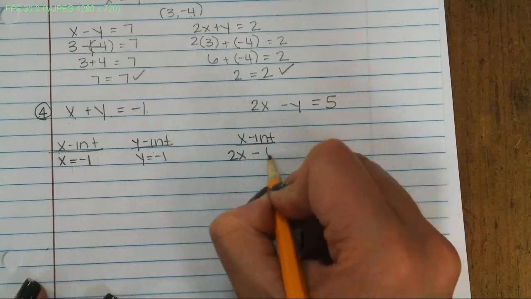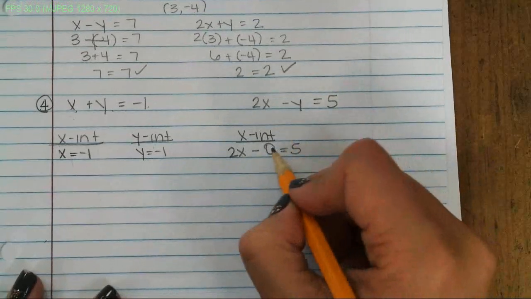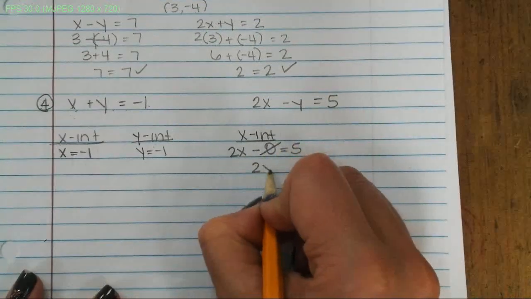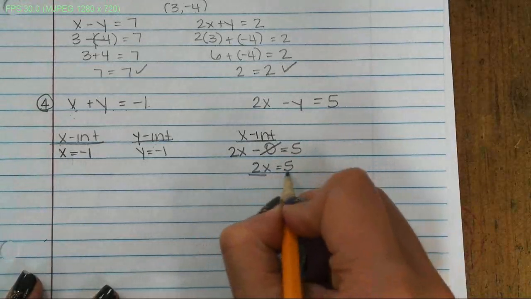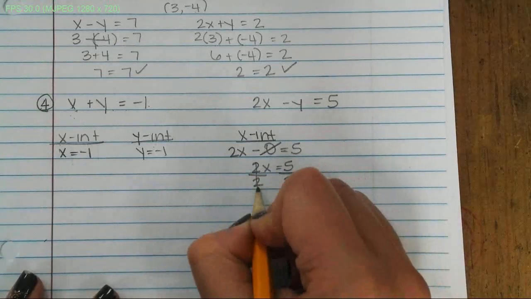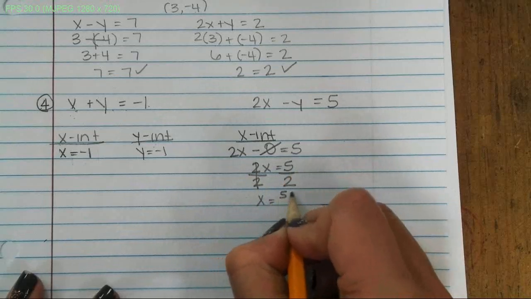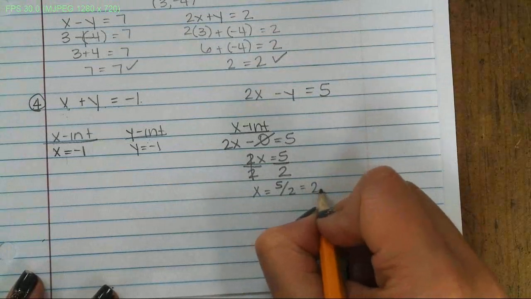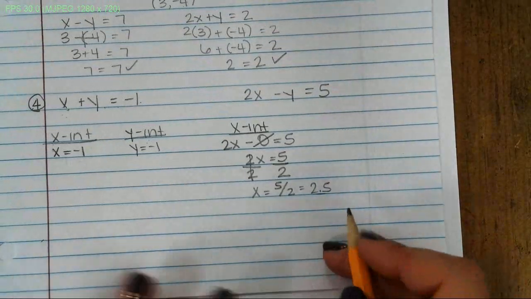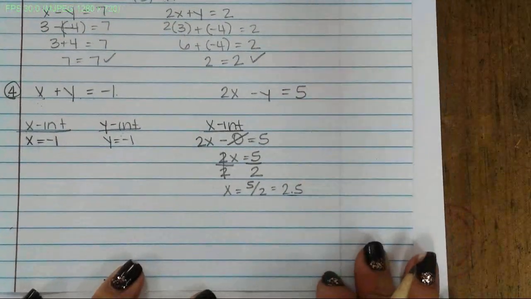Okay, over here for this equation, to find my x-intercept, I want my y equal to 0, so I have 2x minus 0 equals 5. This cancels out, so I'm left with 2x equals 5. Okay, so I have to divide both sides by 2. So I have x is equal to 5 over 2. And that's my answer, which is approximately 2.5. Well, actually not approximately. That is exact because I'm not rounding there.